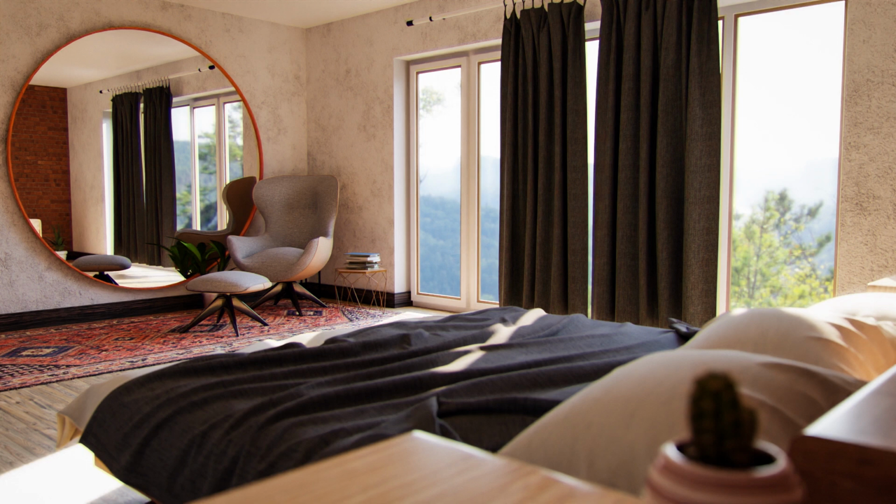Hello everyone, in today's tutorial you will learn how to produce this interior scene using Blender. If you know how to navigate through the software, then this will be easy to follow along.